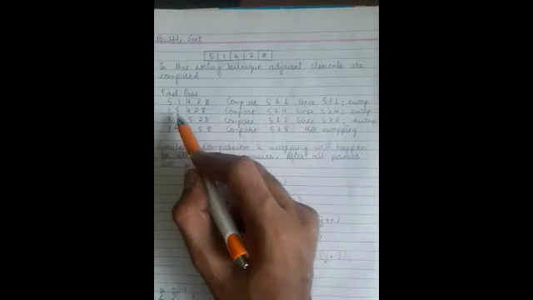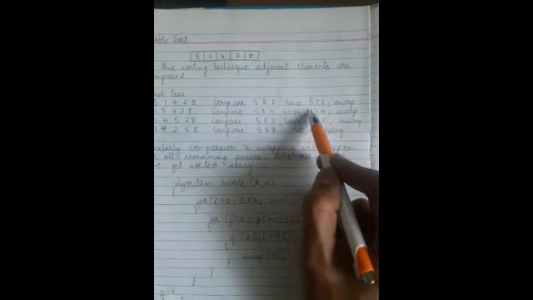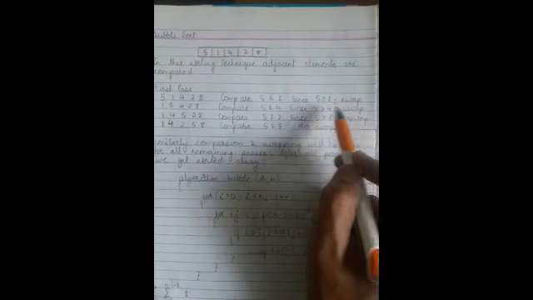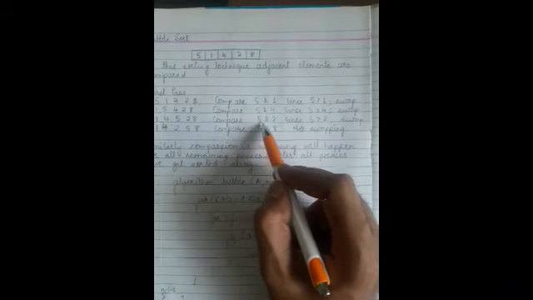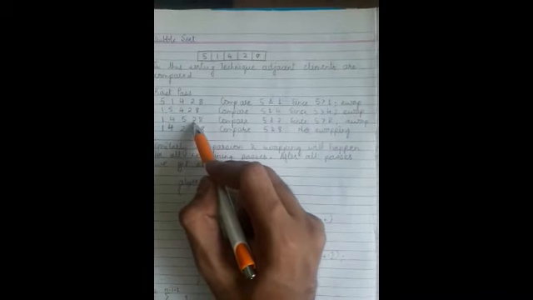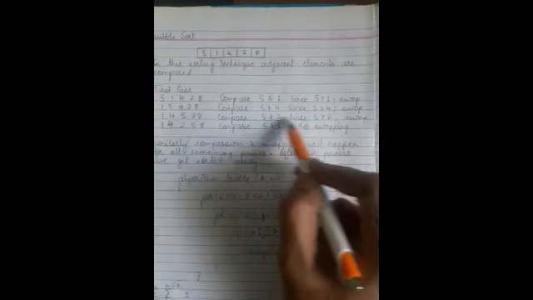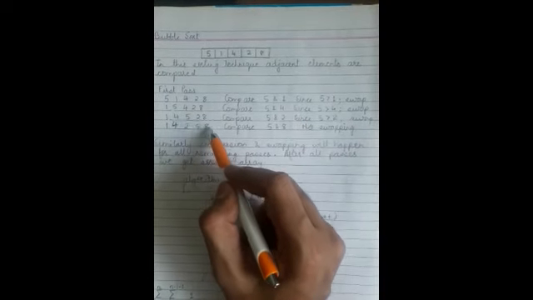Next compare 5 and 4. Since 5 is greater than 4, swap. So we'll get 1, 4, 5, 2, 8. Next compare the elements 5 and 2. Since 5 is greater than 2, swap their positions. So we'll get 1, 4, 2, 5, 8.